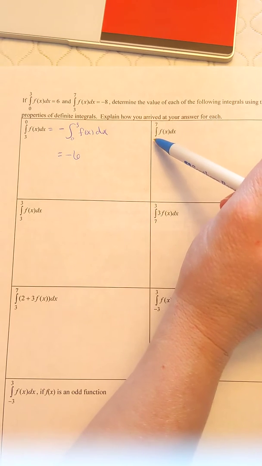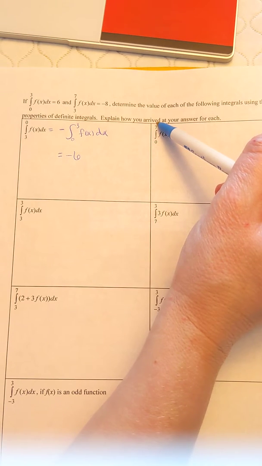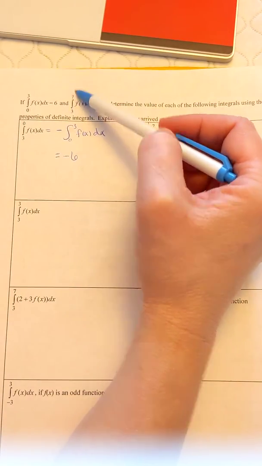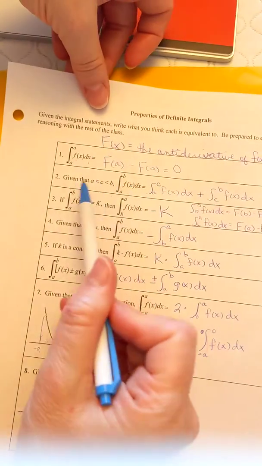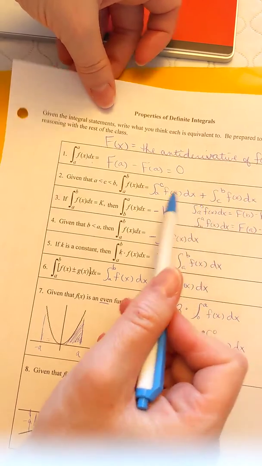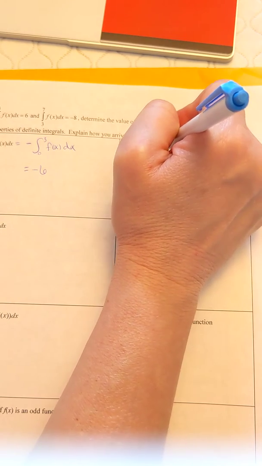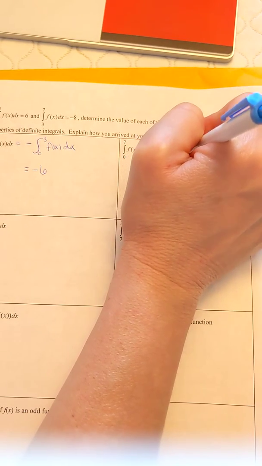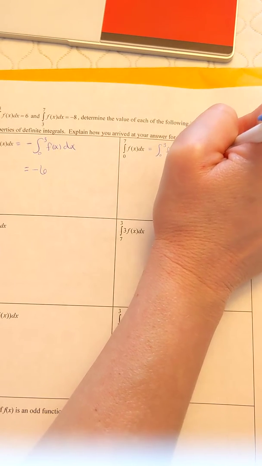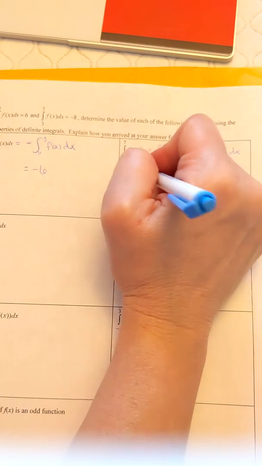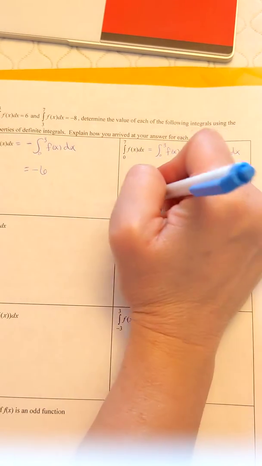All right, this one goes all the way from 0 to 7. Well, I don't have 0 to 7, but I have 0 to 3 and I have 3 to 7. So I'm going to use that property, the one with the C in the middle, this one right here, number 2. I'm going to say this is going to be equal to the definite integral from 0 to 3 of f of x dx plus the definite integral from 3 to 7 of f of x dx, which that one's 6 and that one's negative 8. So all together now, it would be negative 2.